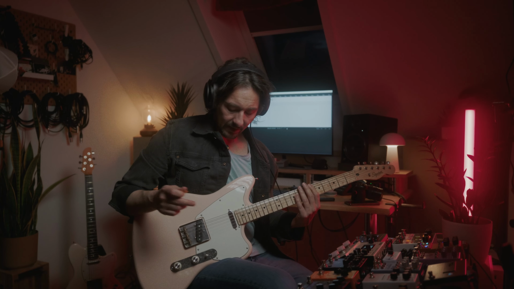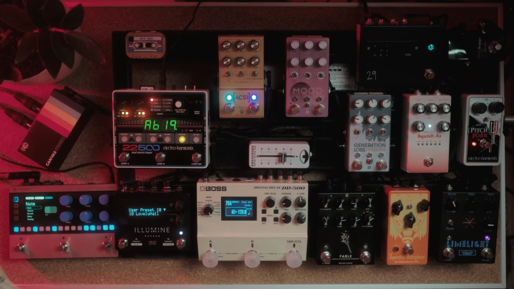The clean sound is like this. I tend to use the middle position where both pickups are engaged a lot when I try to use the guitar as a bass. So it sounds like this, and with the pitchfork added, and then I can just add the special cranker.